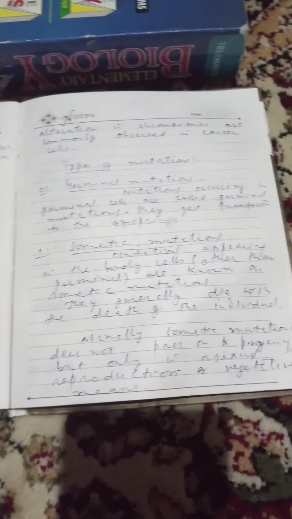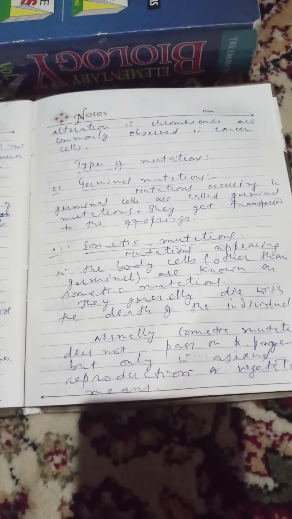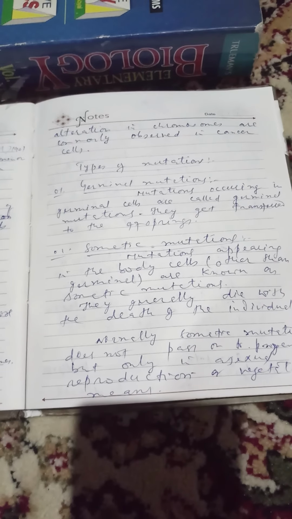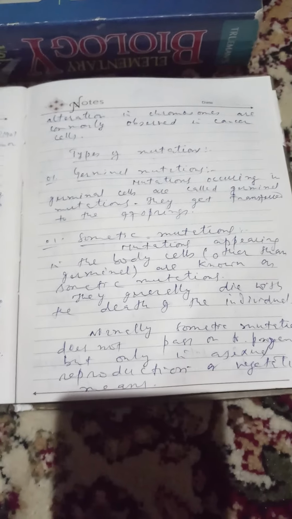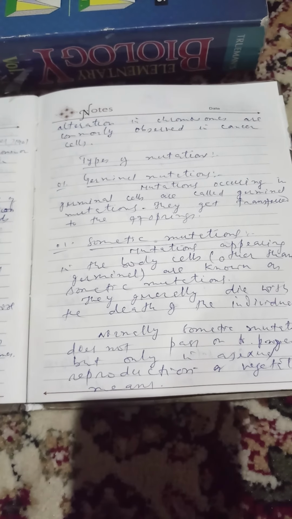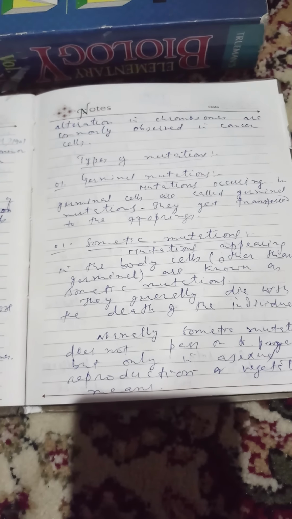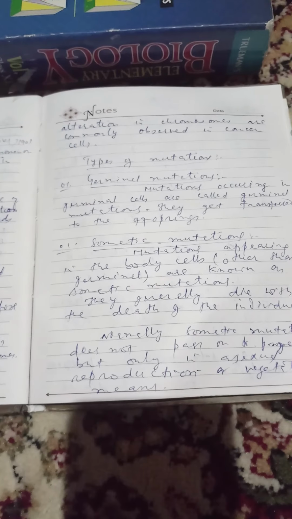Somatic mutation, however, appears in any of the body cells, and thus it has no chance to get transferred from parents to offsprings, and finally it vanishes with the death of the organism. So these are the main differences between germinal mutation and somatic mutation.